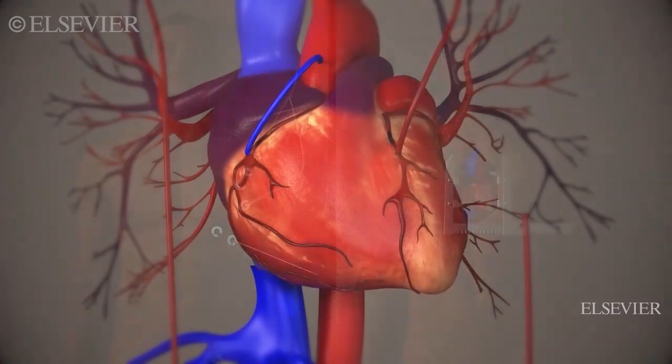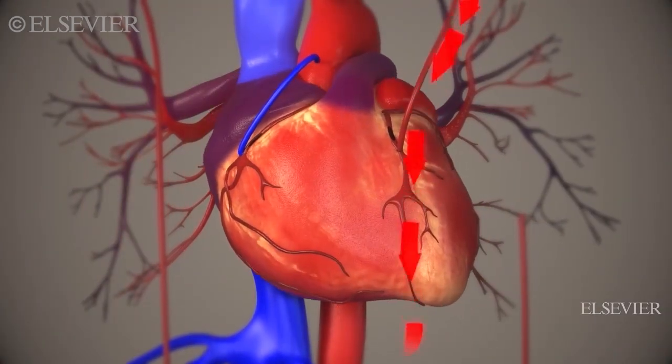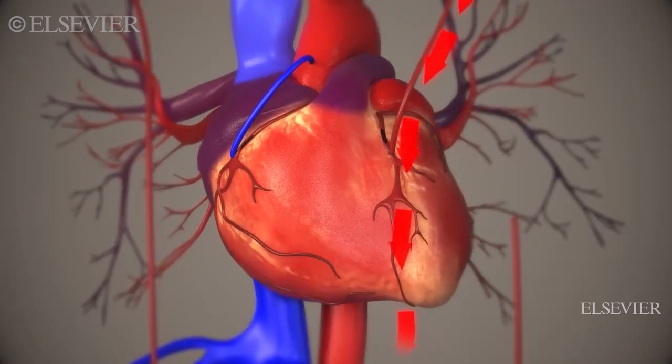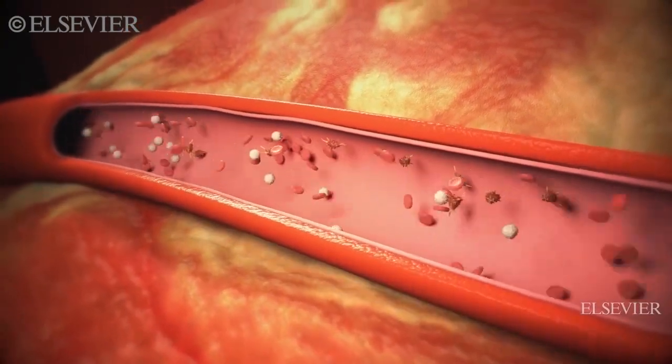All types of coronary artery bypass graft surgery allow freshly oxygenated blood to bypass the blockage and reach the distal heart muscle.